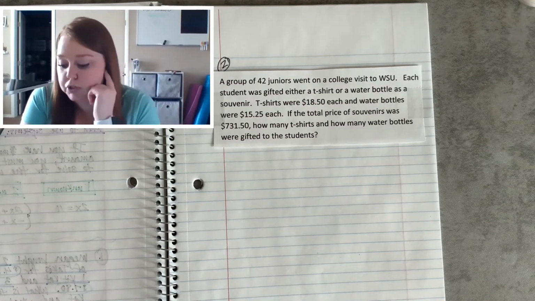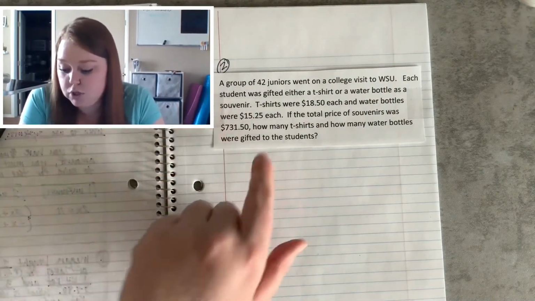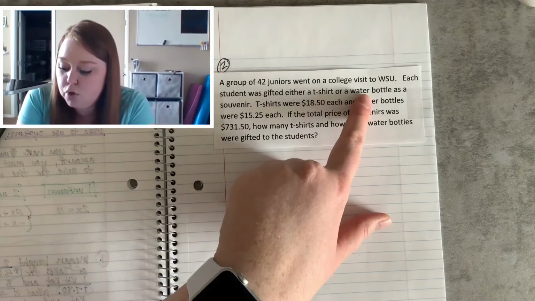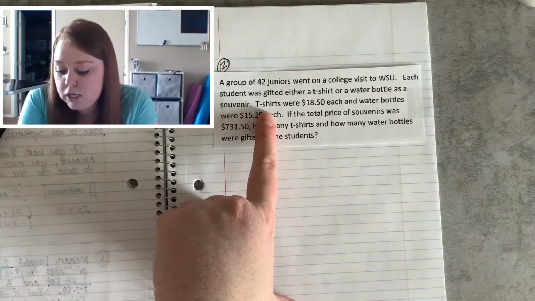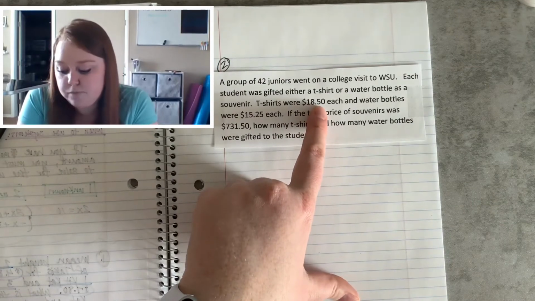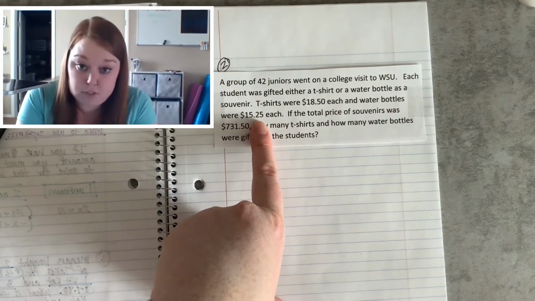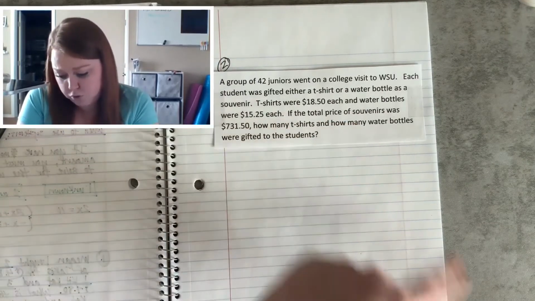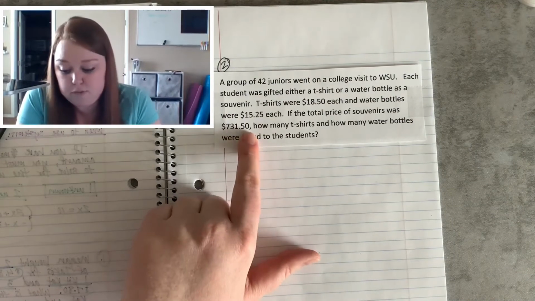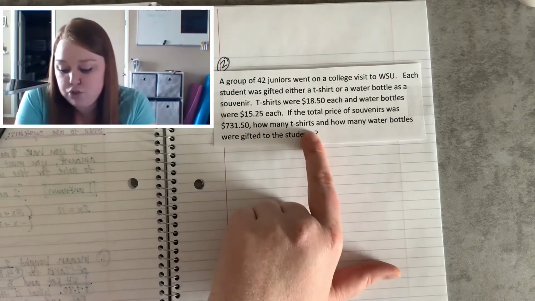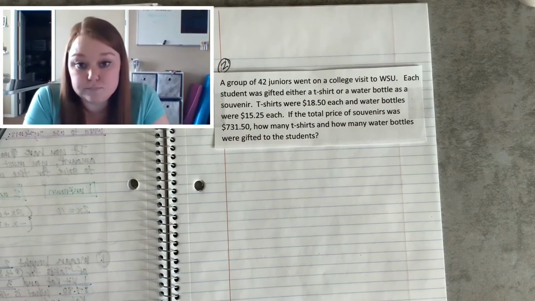A group of 42 juniors went on a college visit to WSU. Each student was gifted either a t-shirt or a water bottle as a souvenir. So they got it for free. T-shirts were $18.50 each. Water bottles were $15.25 each. If the total price of souvenirs was $731.50, how many t-shirts and how many water bottles were gifted to the students?